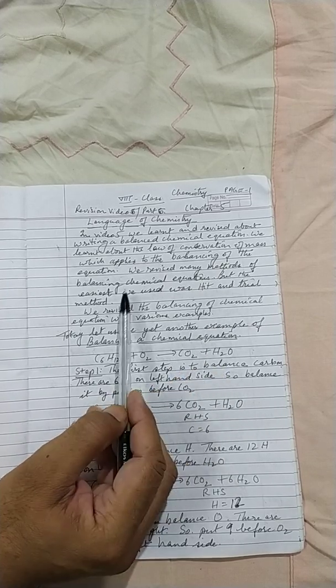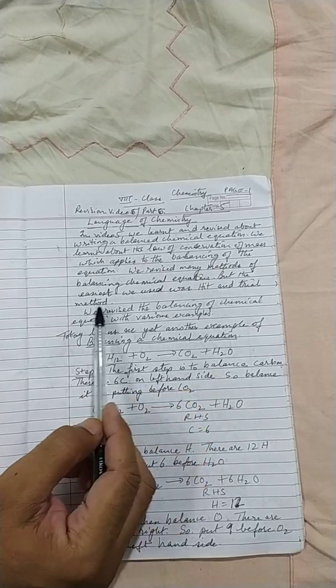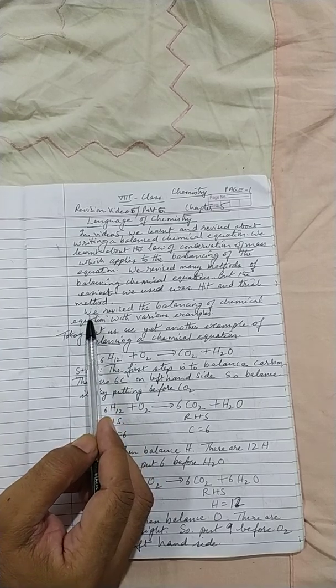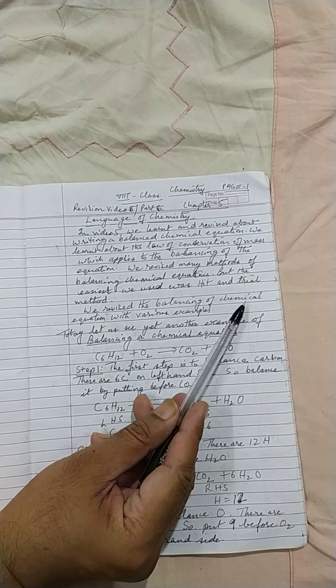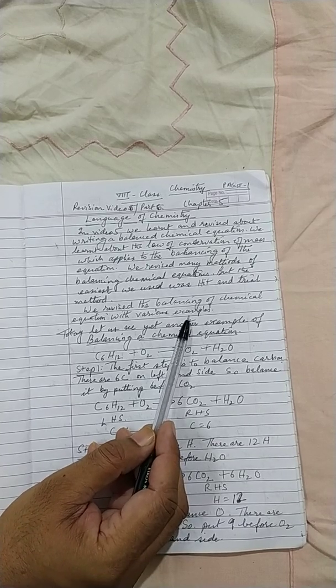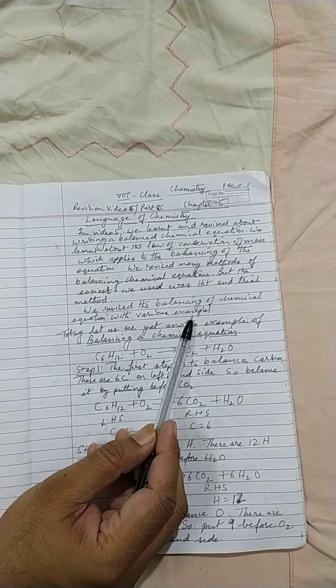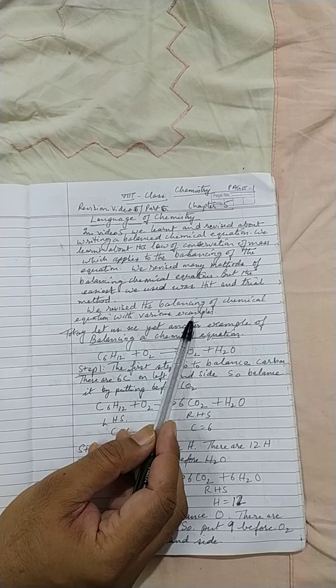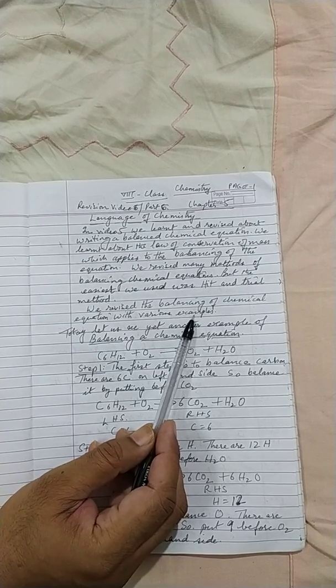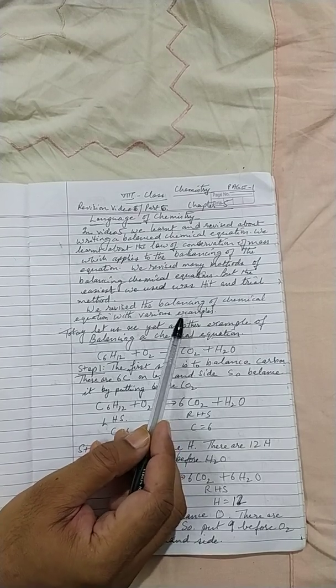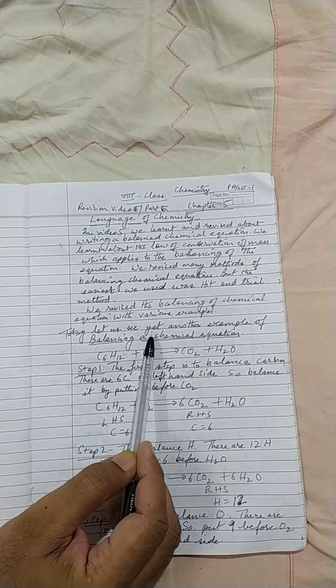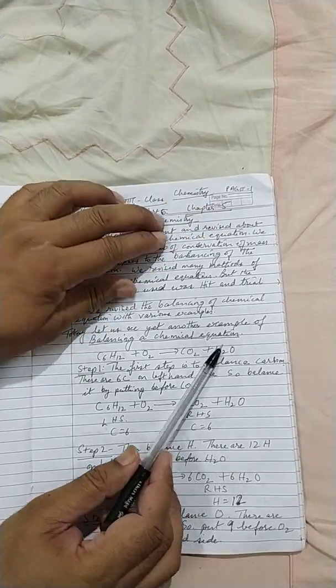But the easiest we used was the hit and trial method. Then children, we revised the balancing of chemical equations with various examples. We also did many examples of balancing of chemical equations in the assignment number 5 that I gave you yesterday. Now today let us see yet another example of balancing a chemical equation.